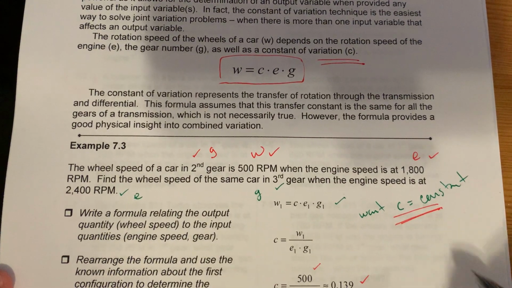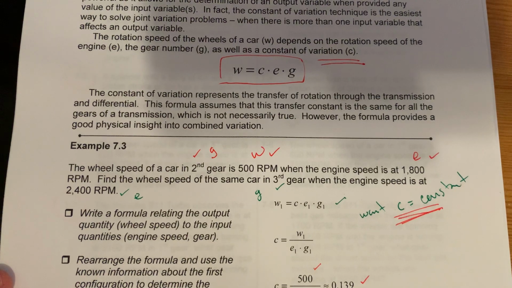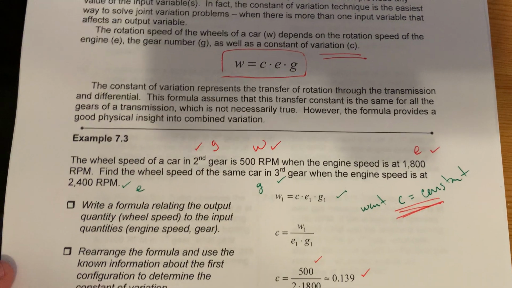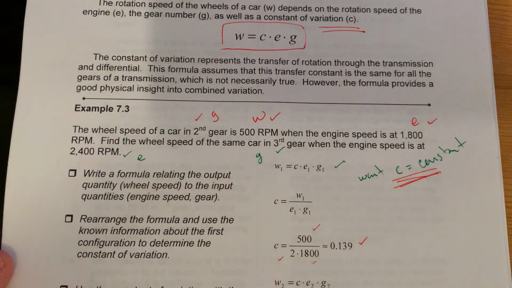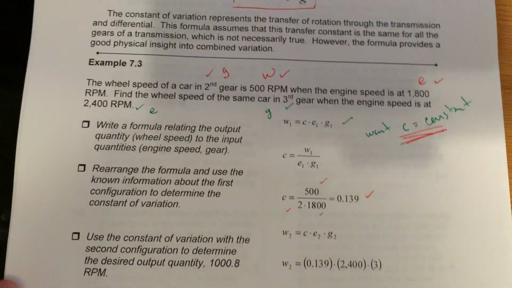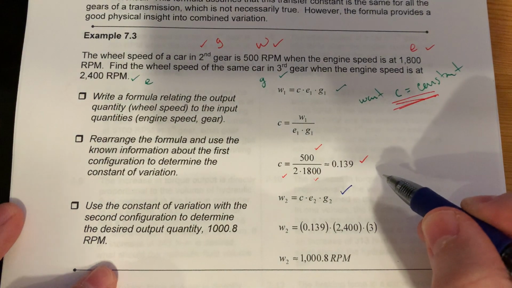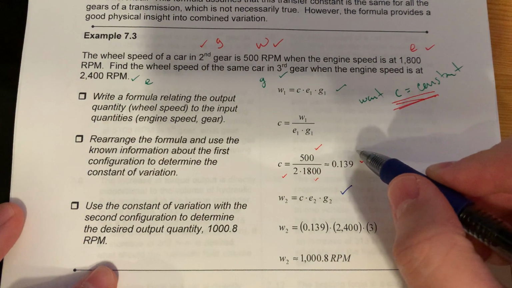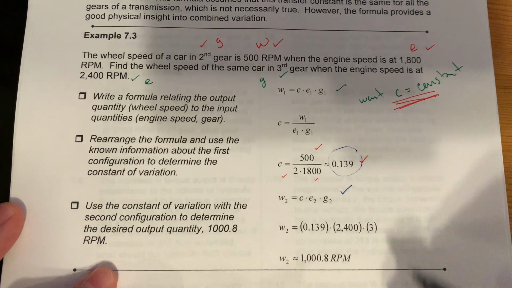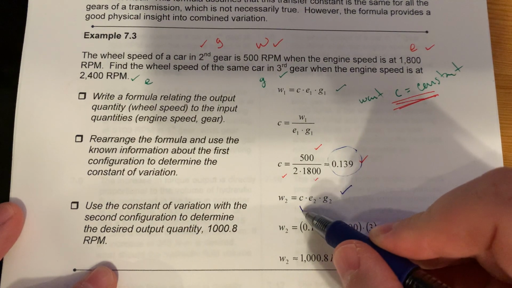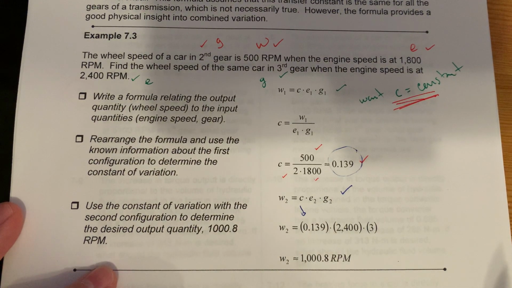So that's the constant. That's what you're trying to solve for, that value C. That means you can use that in your second situation. Let me carry this up. So we reboot, start over again. The C that I just found, I'm going to sub in here. So 0.139 is my engine constant.